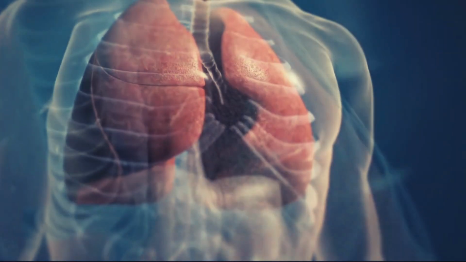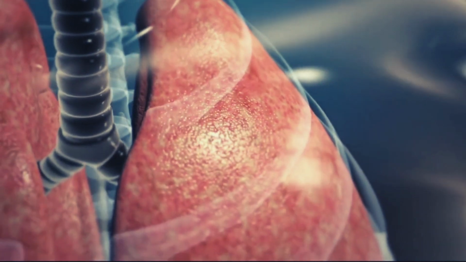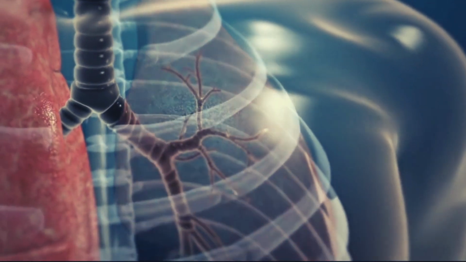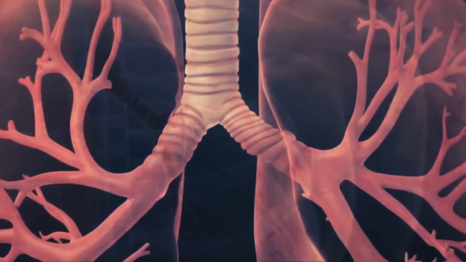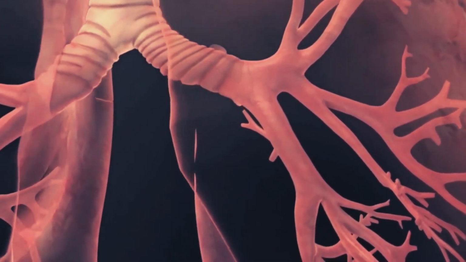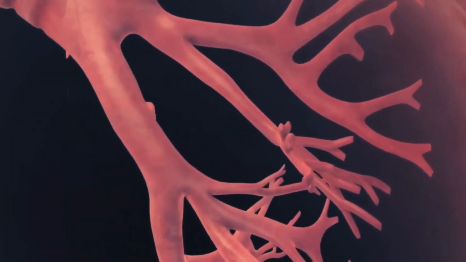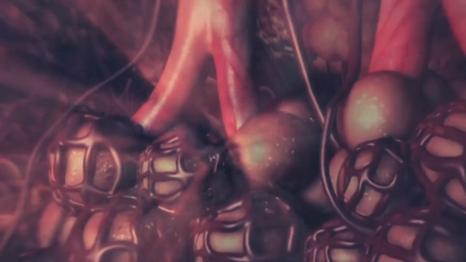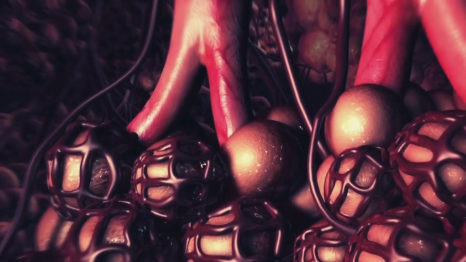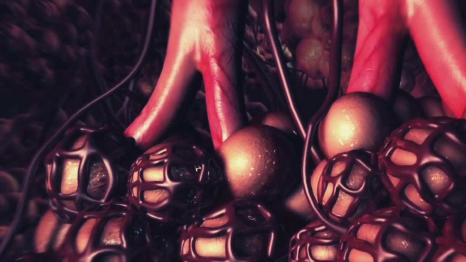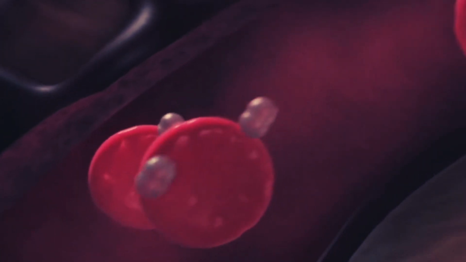Air enters the lungs through the trachea, which splits into airways called bronchi. These bronchi continue to divide into smaller airways, eventually leading to tiny air sacs known as alveoli. The walls of the alveoli are lined with a dense network of small blood vessels. The thin barrier between the air and blood vessels allows oxygen from the air to move into the bloodstream.